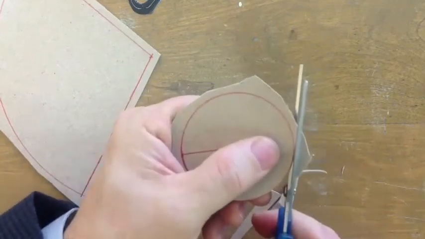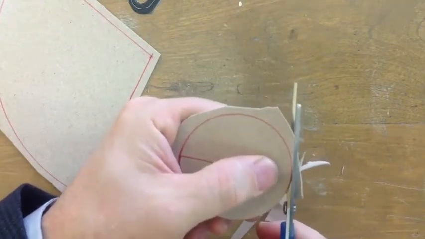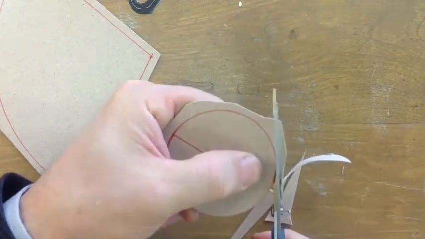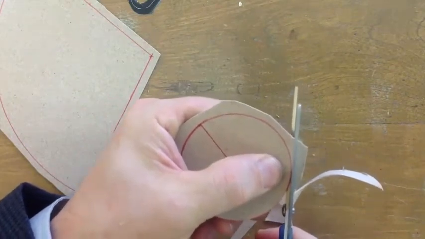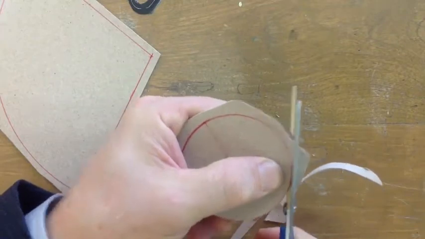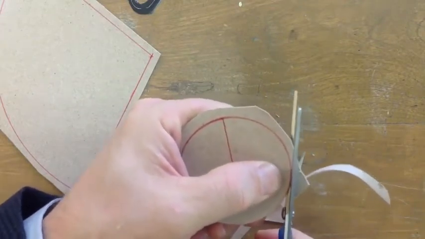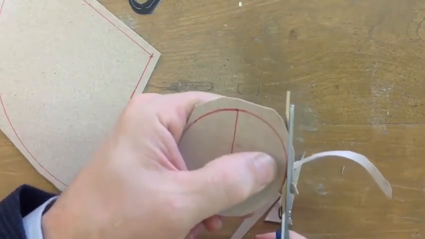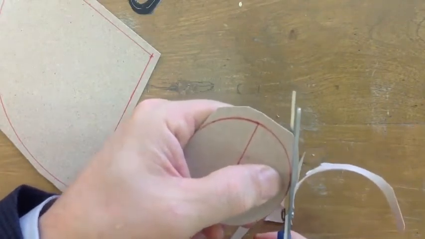And if you do that, you're more likely to be accurate. And if you start to cut and you realize you're making a mistake, stop. And then correct. Okay. And it's better to make a mistake on the outside of the circle than on the inside of the circle.